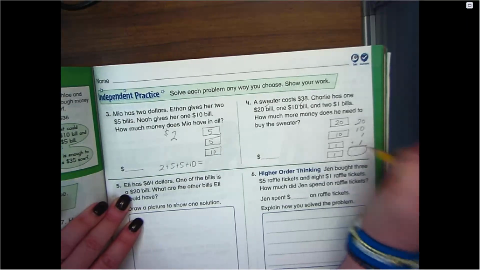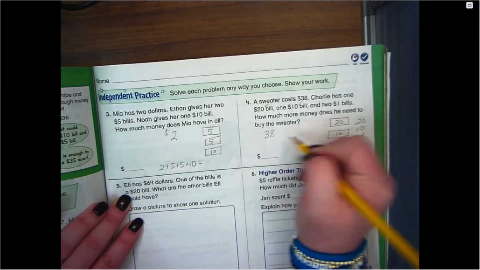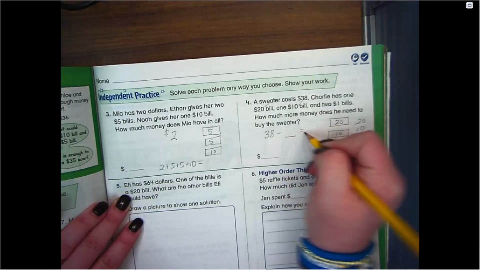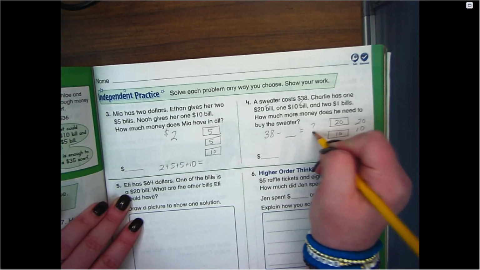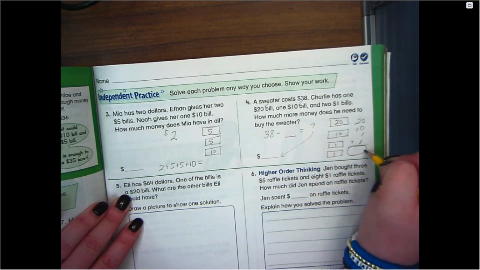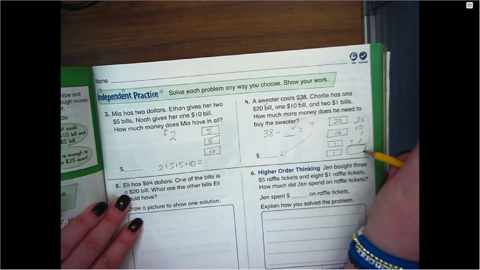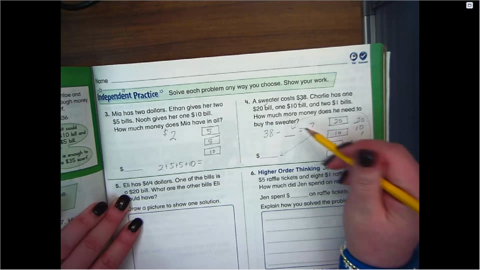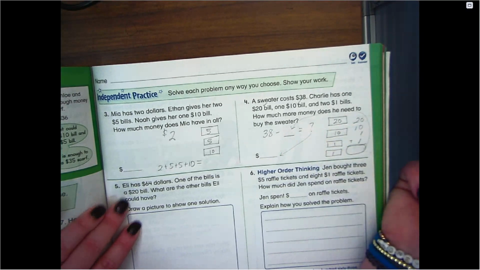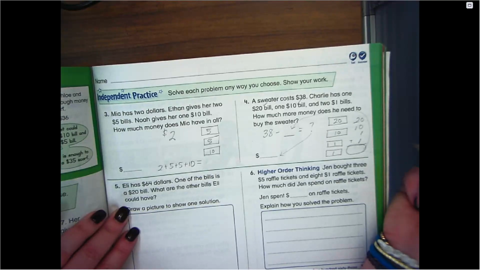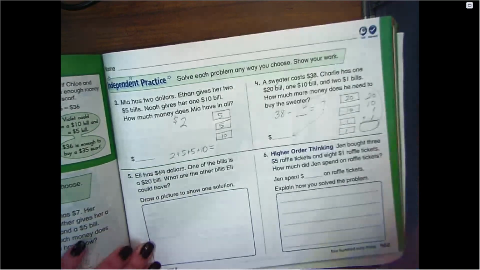Whatever this answer is, you're going to subtract it from 38 to find out what this answer is. So this answer comes over to here. 38 minus whatever you got here, and then when you subtract, that'll give you the missing number for the answer, okay?